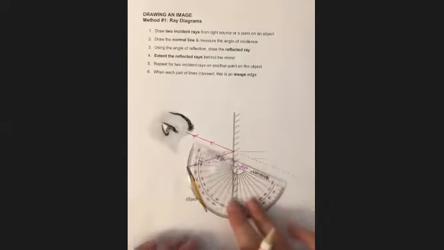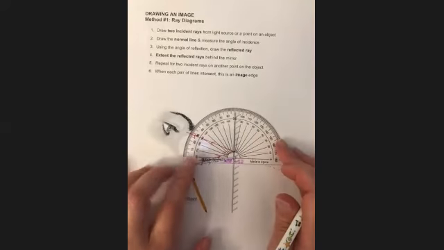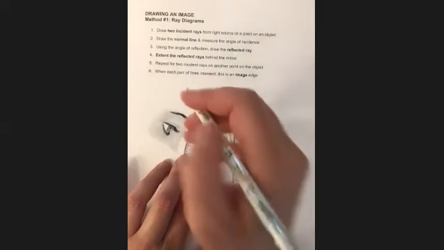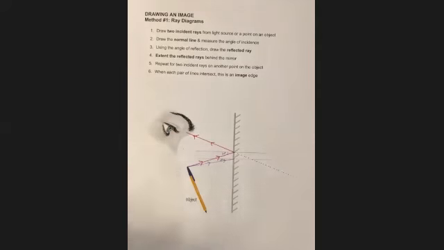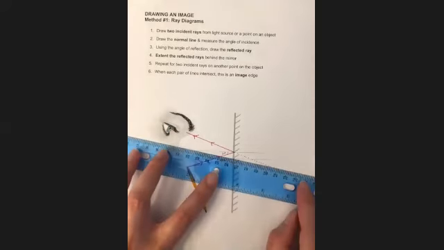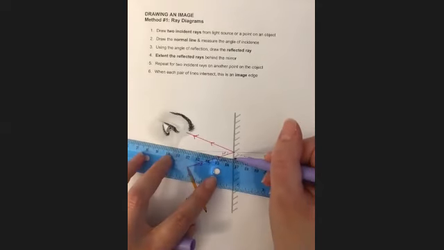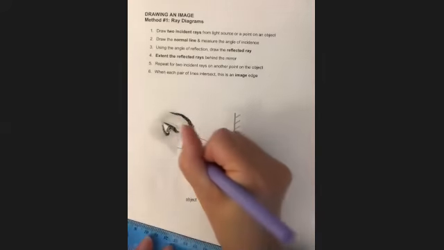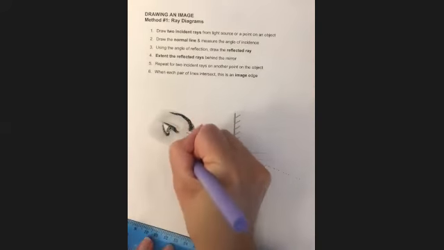I'm going to flip that protractor. So I'm drawing an angle just above the normal, that's 10 degrees because of the law of reflection. Angle of incidence equals angle of reflection. So I did the 10-degree notch, and I'm going to use the protractor to connect that intersection point of the normal in the mirror to that 10-degree notch. And that is my second light ray's reflected ray.